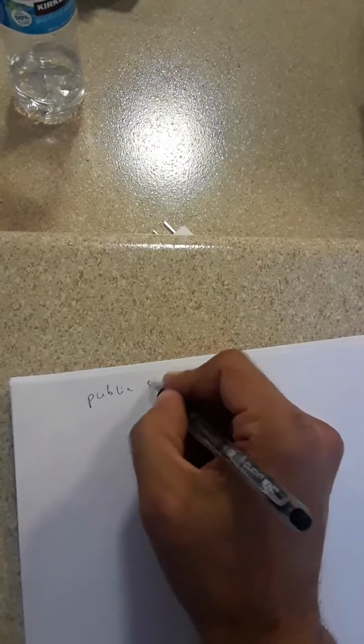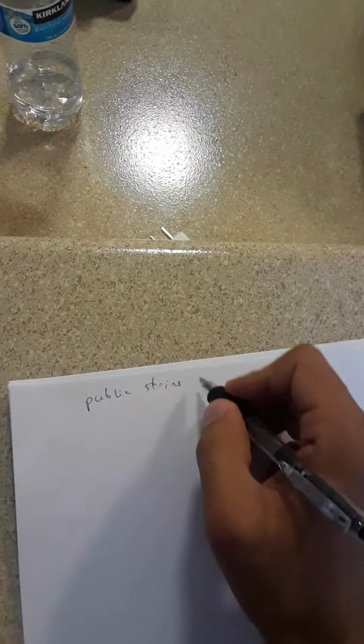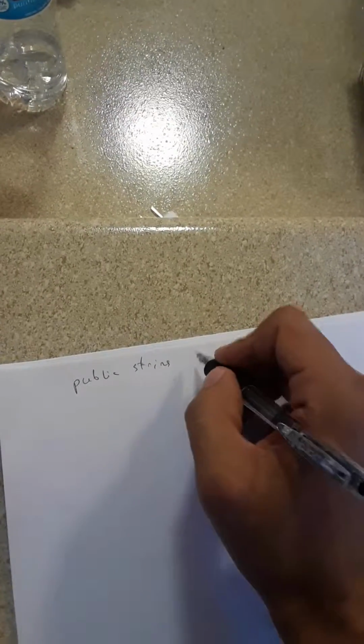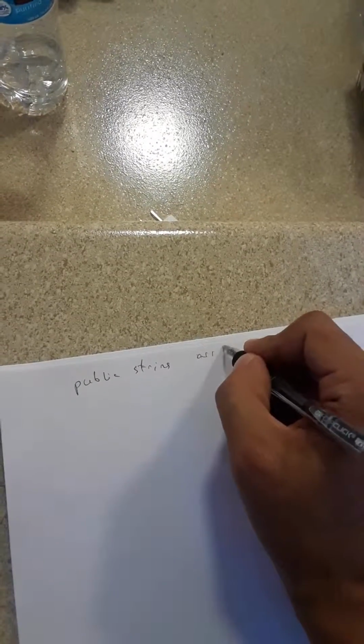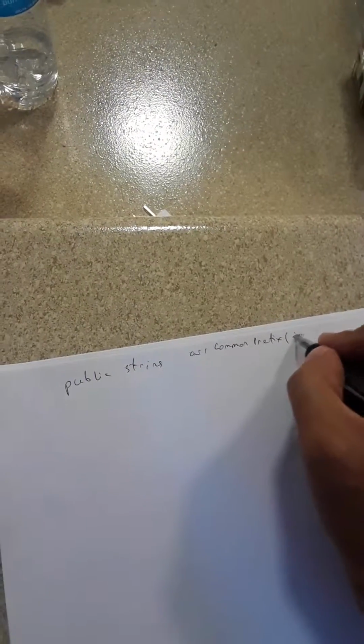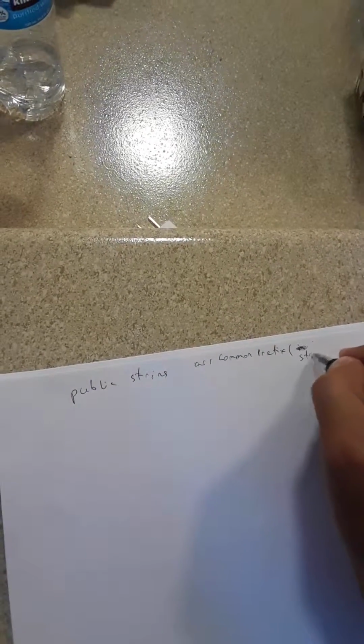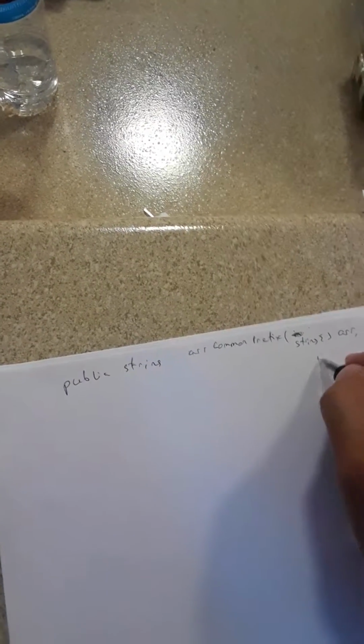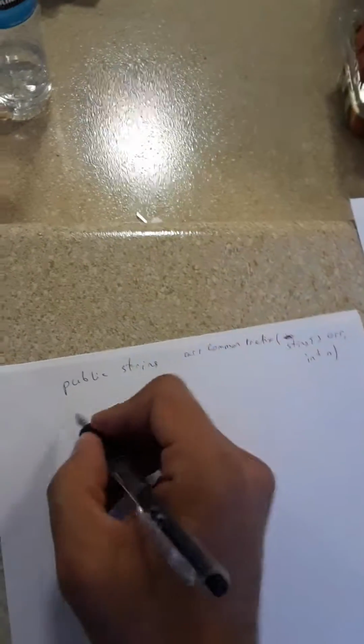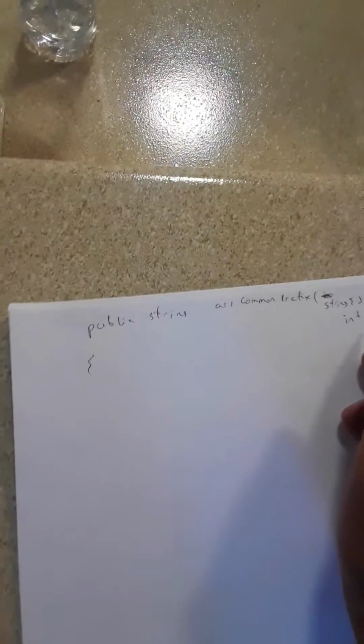So let's define our function to check all strings in a given array. The output of this function will be a string. I will call it array common prefix. The input is an array of strings, and another input variable is the length of the array, the variable n.